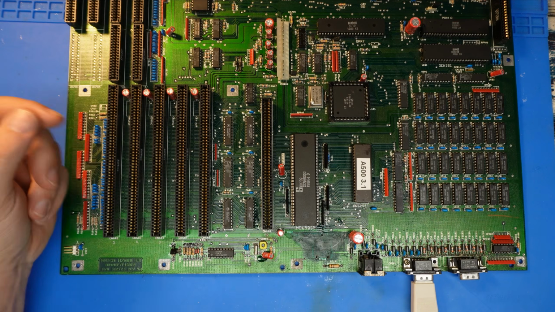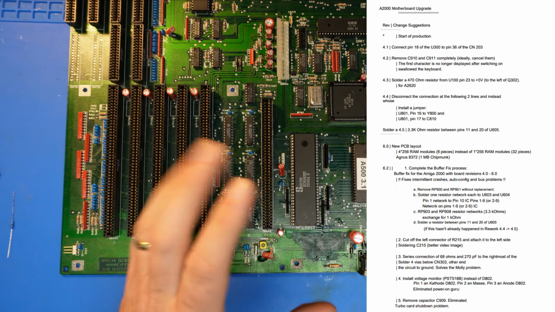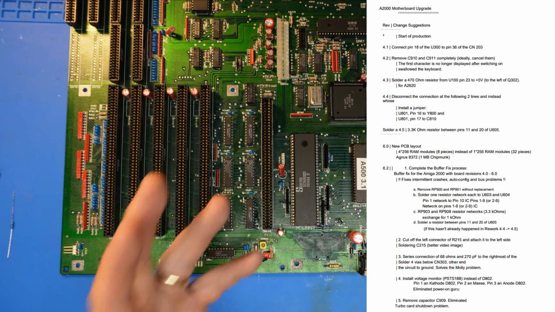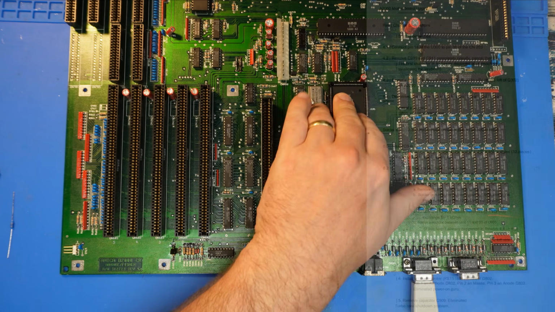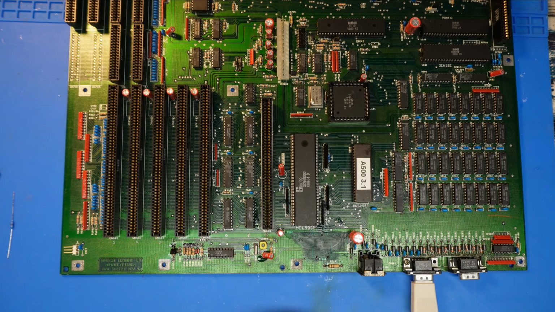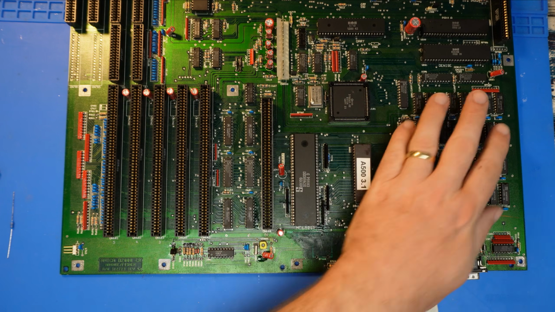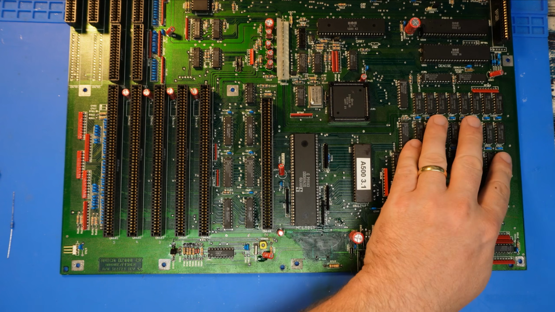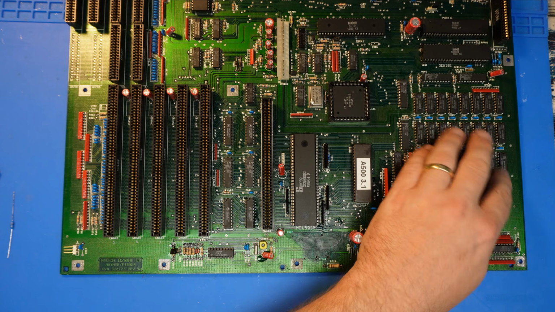Which actually then takes us into all the fixes just directly at 6.2 there. Because the change at revision 6 itself, well, that was just a change in Agnes. We already have an 8372. And Commodore at that time also changed the type of RAM chips they were using. We're obviously not going to start mucking about with that. Nothing wrong with any of that RAM.